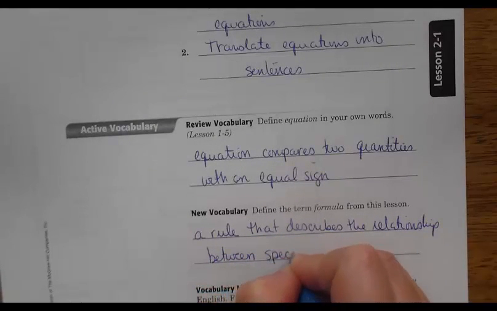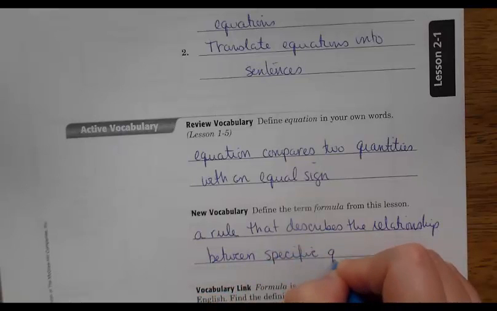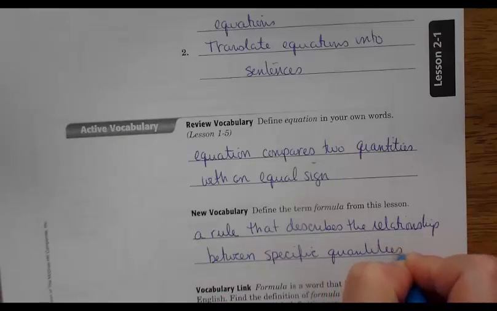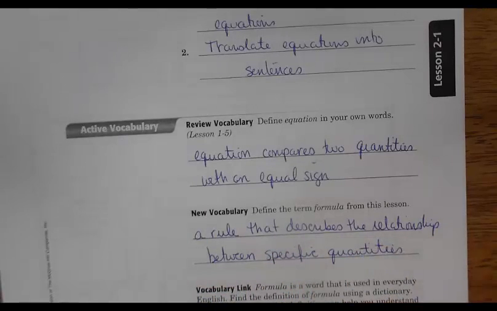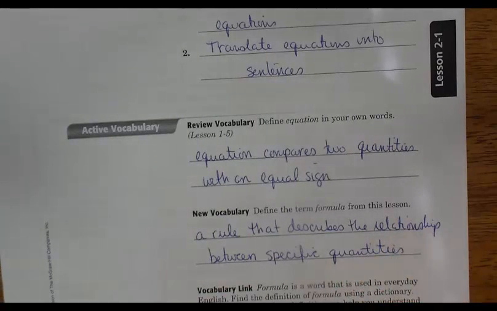So I'm going to say between specific quantities. And formulas are set rules. They never change. So if we did the formula for the area of a triangle, that's always the formula for the area of a triangle. There's no other formula for the area of a triangle. There's not different triangles having different formulas. It's always the same. So it's a rule.